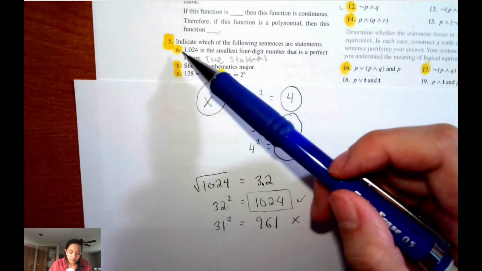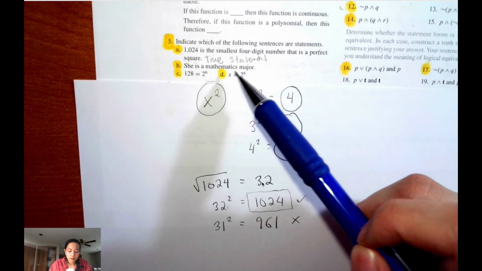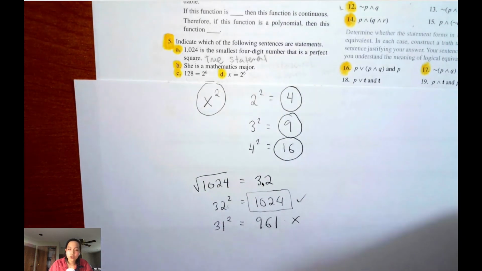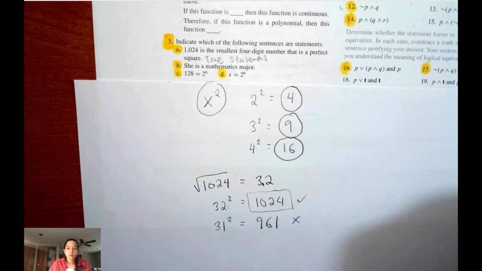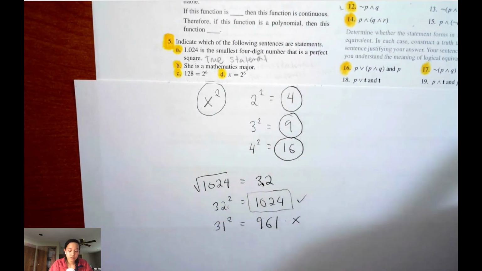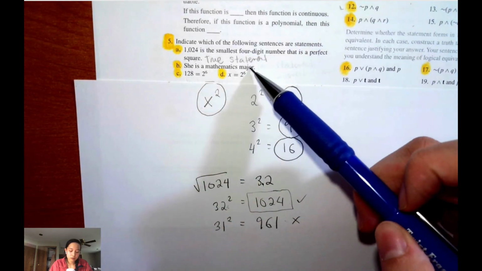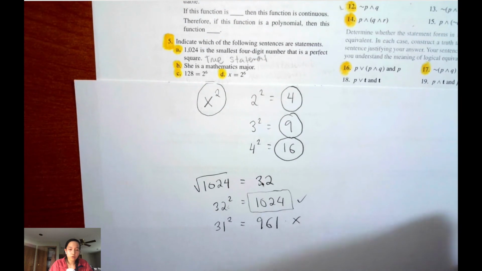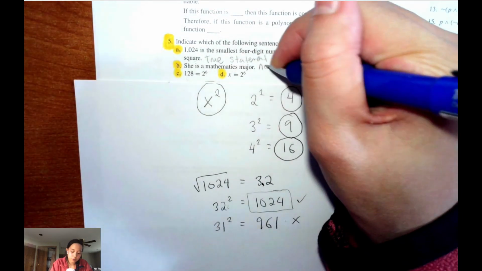Okay, so let's try 5b. She is a mathematics major. We don't know who she is. She could be myself, who is a mathematics major, but she could also be my sister, who is in high school and is not majoring in anything. So this sentence can be true or false depending on who she is. So it's a non-statement.